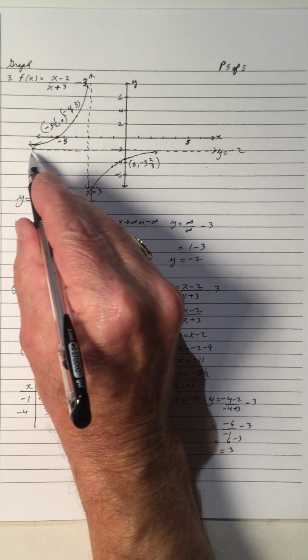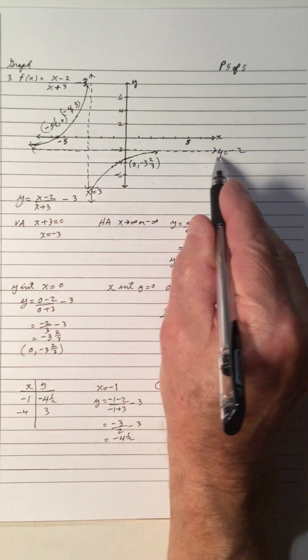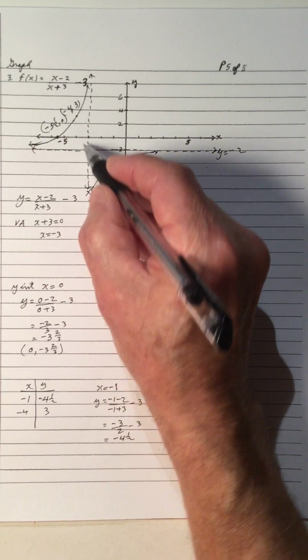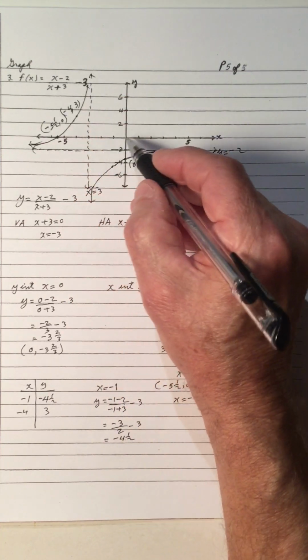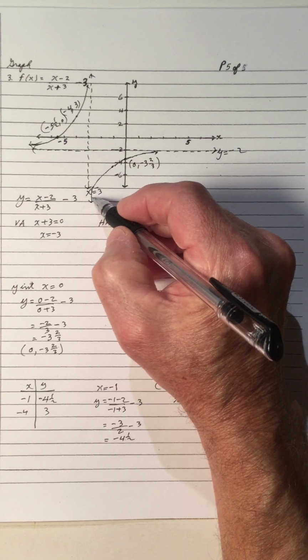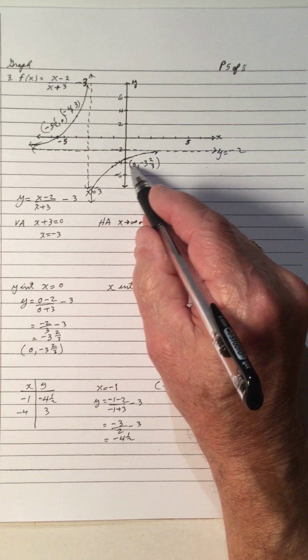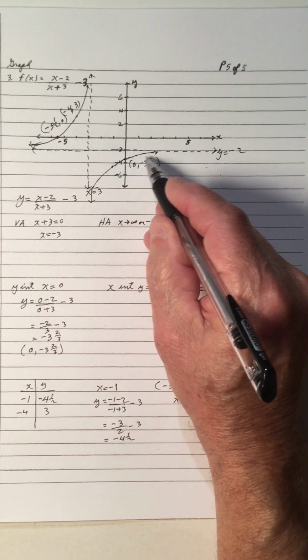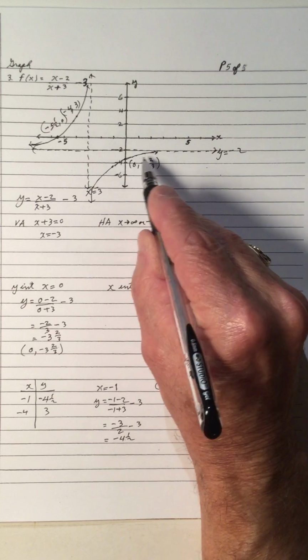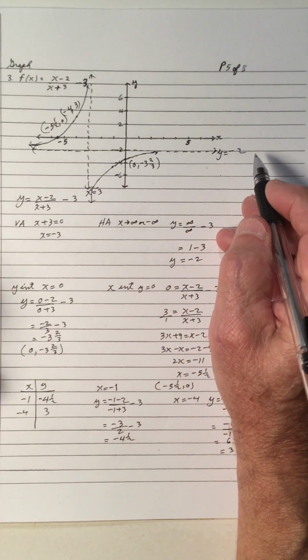So as x goes to negative infinity, y goes to negative 2. As x approaches negative 3 on the left, it goes to positive infinity. As x approaches negative 3 on the right, it goes to negative infinity. And as x goes to positive infinity, y goes to negative 2.